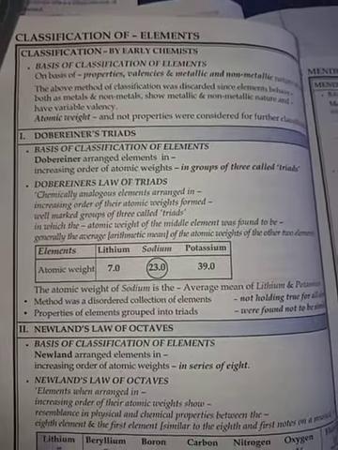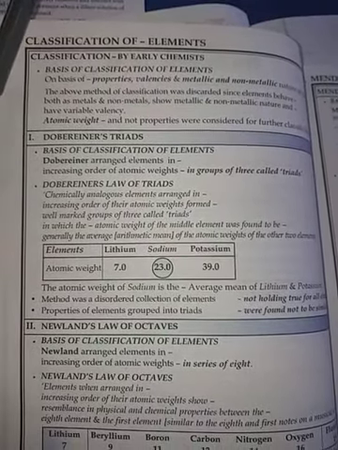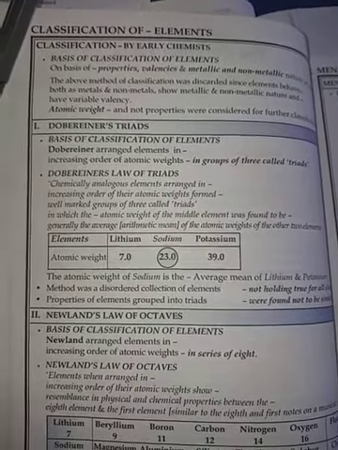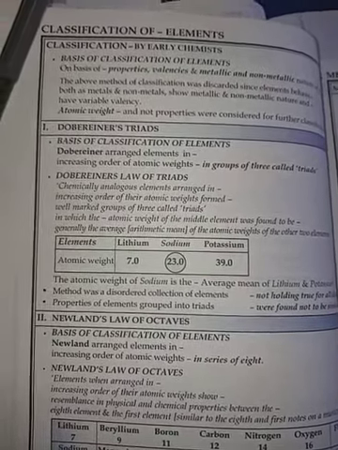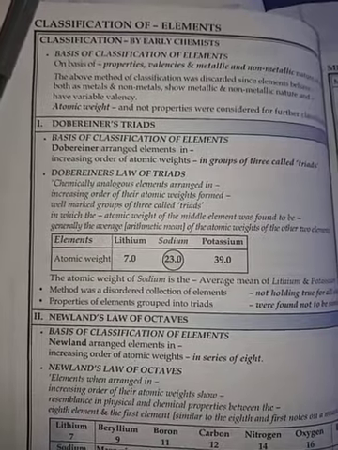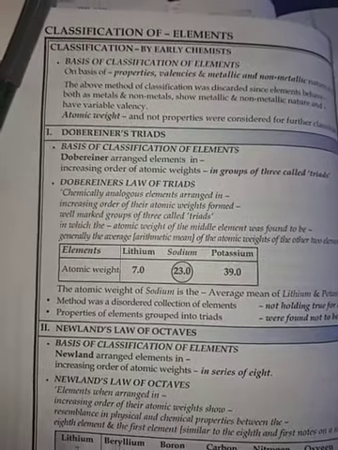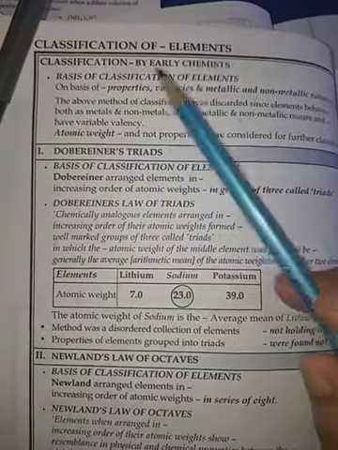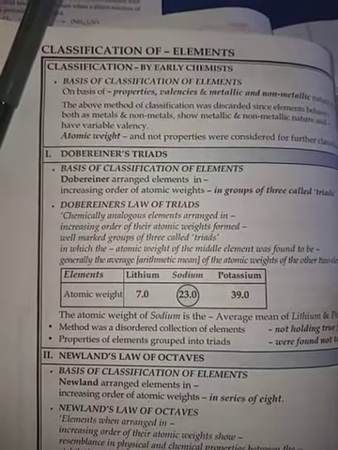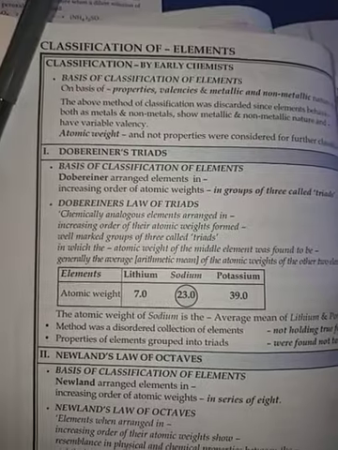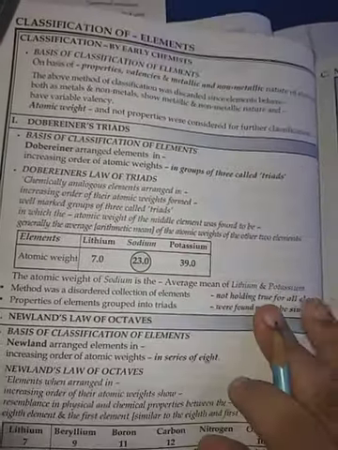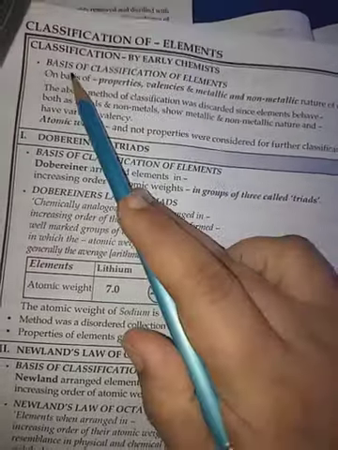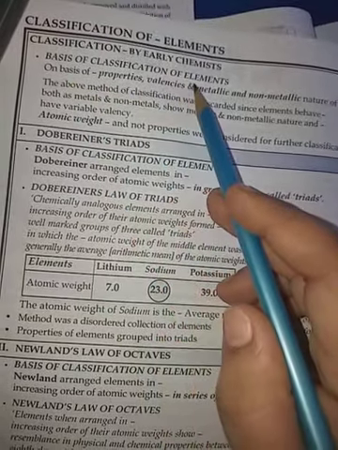Hello students. In our previous video we studied chapter 5, that is the periodic table. Today we will start with the elaborated study of this. The first topic is classification by early chemists: how they classified the then known elements, and the basis of the classification of elements.